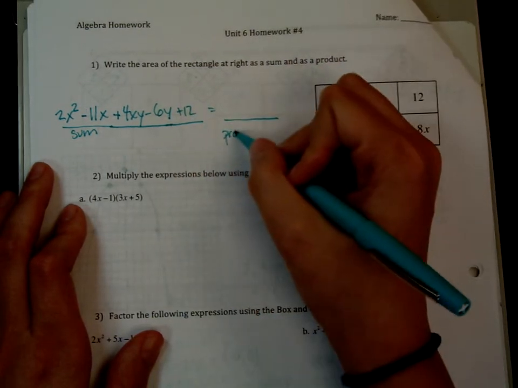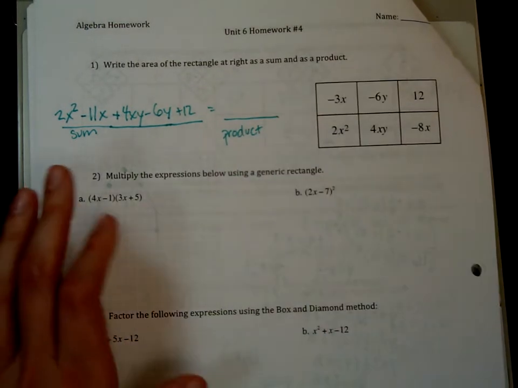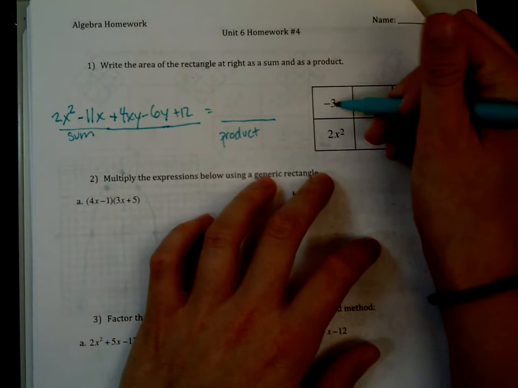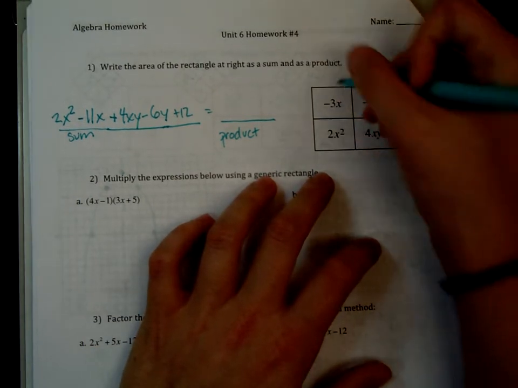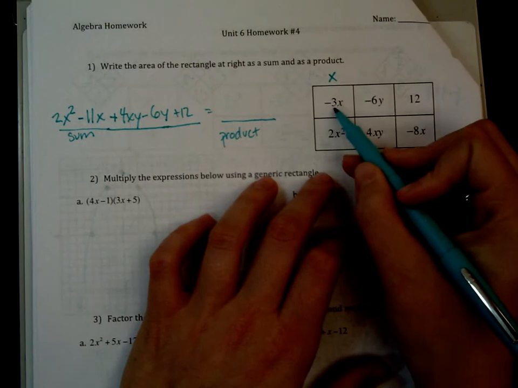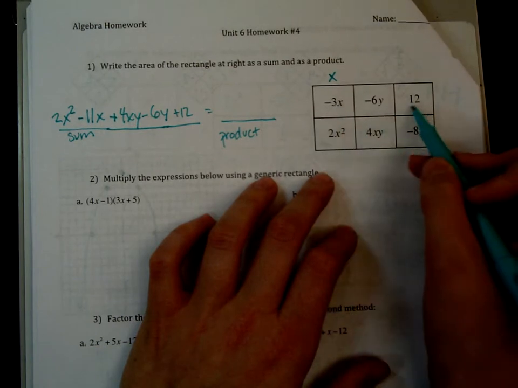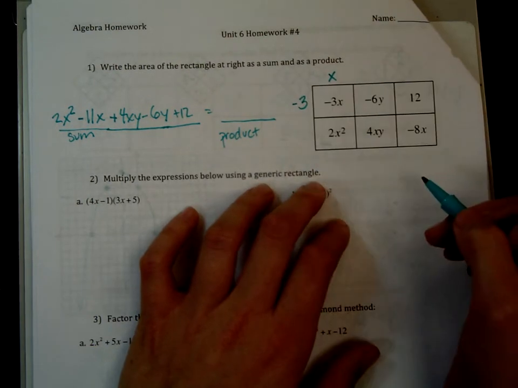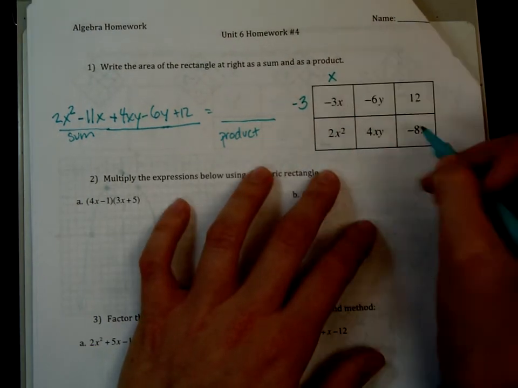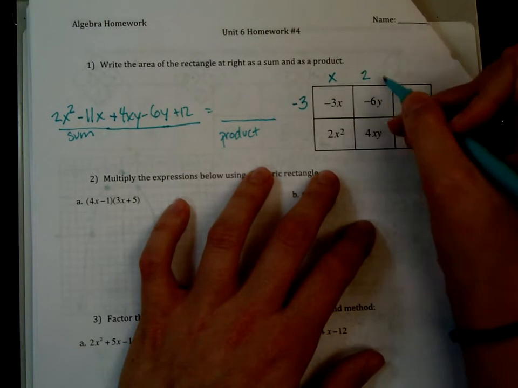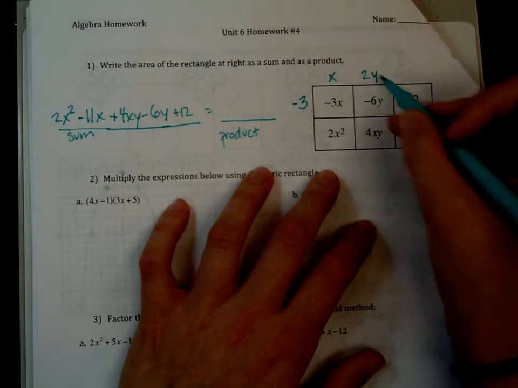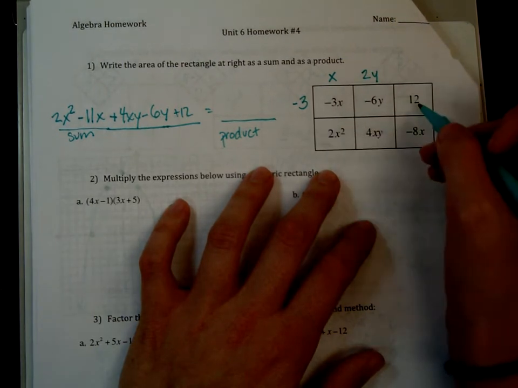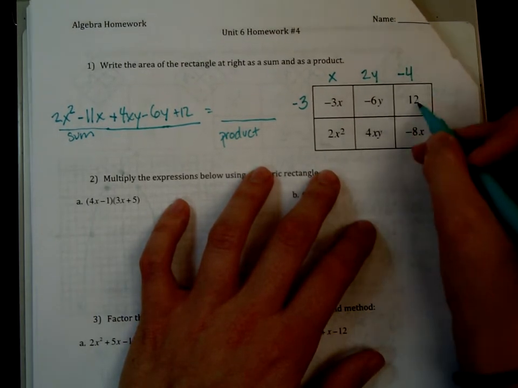And then the product. So let's see, to find the product, I'm going to find common factors. A common factor of negative 3x and 2x squared is x. A common factor of negative 3, negative 6, and 12 is negative 3. Negative 3 times 2 will give us negative 6, and that must be a y, because both of these have y's. Negative 3 times negative 4 would give us 12.